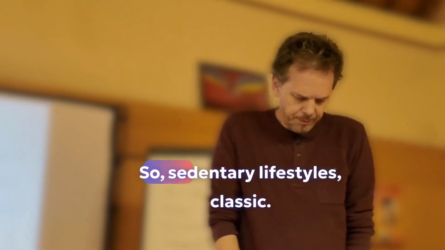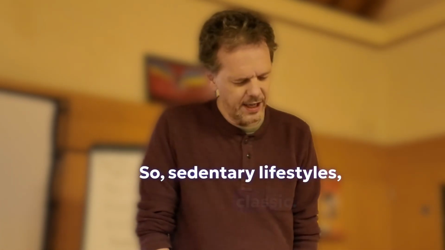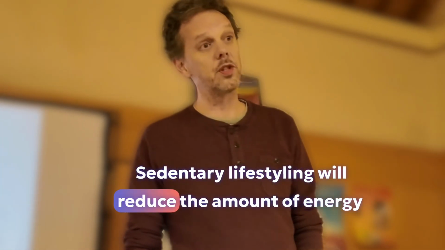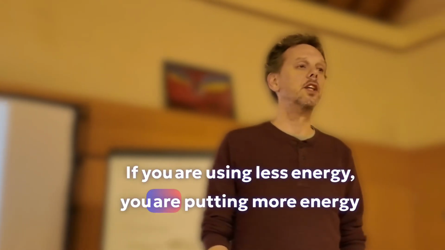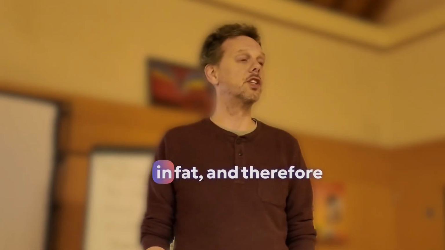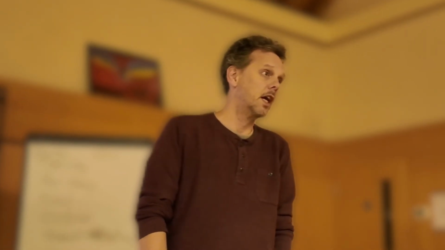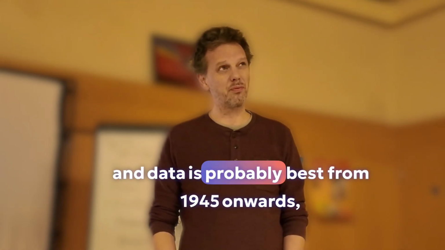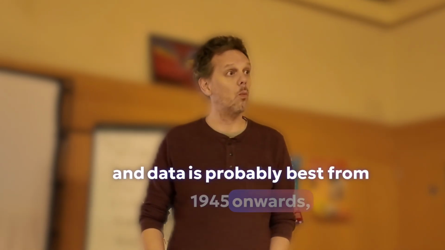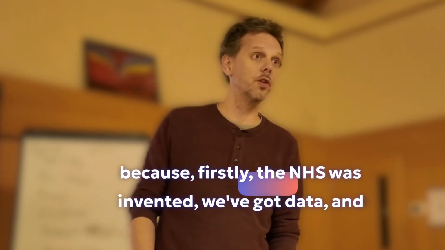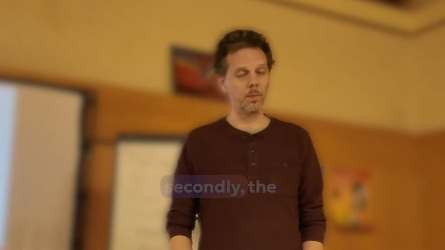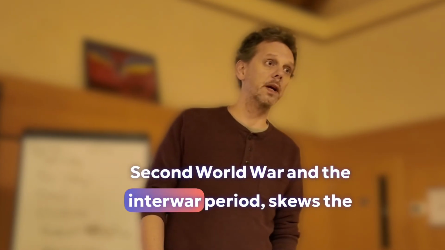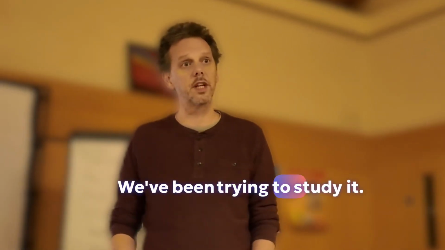Behavioral influences. So, sedentary lifestyles, classic. A sedentary lifestyle will reduce the amount of energy you use up. If you are using less energy, you are putting more energy into storage as fat and therefore accumulating fat. Our lifestyles in the United Kingdom, and data is probably best from 1945 onwards, because firstly, the NHS was invented, so we've got data, and secondly, the Second World War and the interwar period skews the data massively when you're trying to study it.